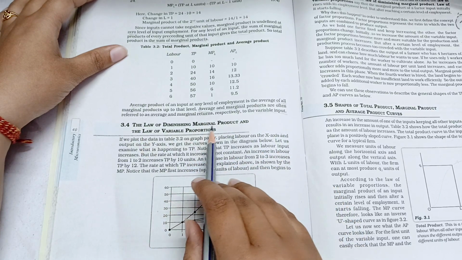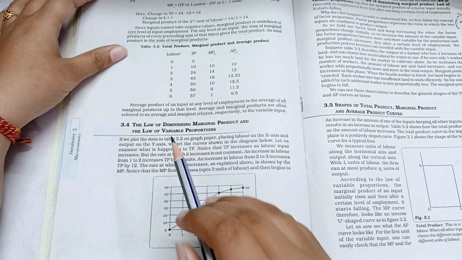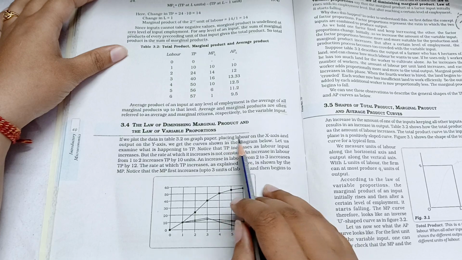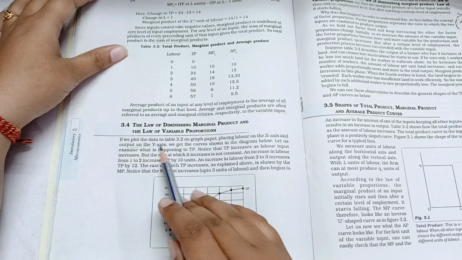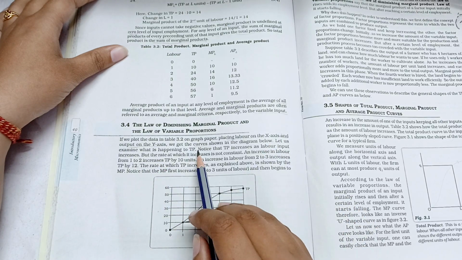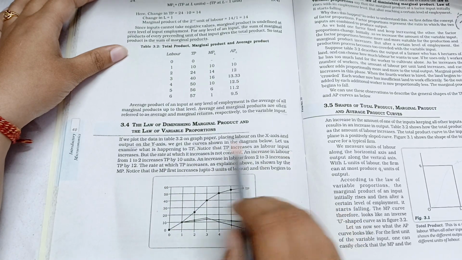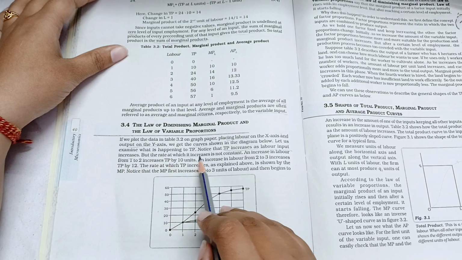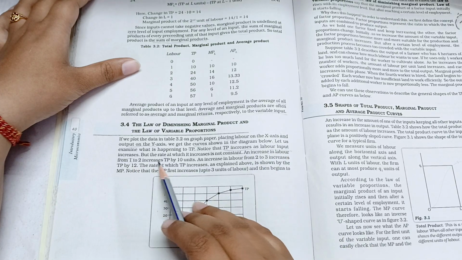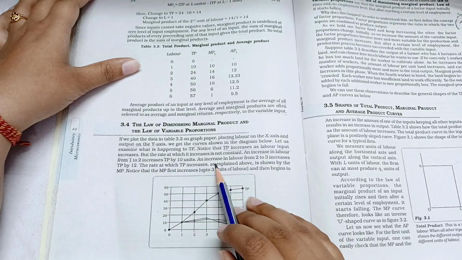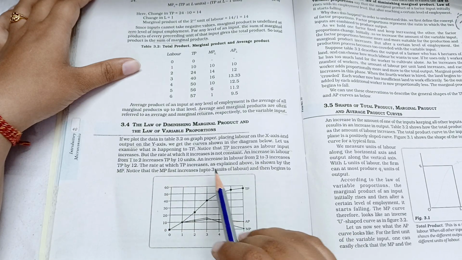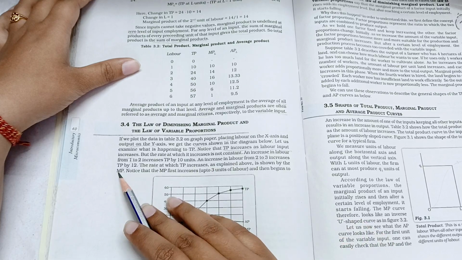The law of diminishing marginal product and the law of variable proportions. If we plot the data in table 3.2 on graph paper, placing labor on the x-axis and output on the y-axis, we get the curves shown in the diagram below. Let us examine what is happening to TP. Notice that TP increases as labor input increases, but the rate at which it increases is not constant. An increase in labor from 1 to 2 increases TP by 14 units. An increase in labor from 2 to 3 increases TP by 12. The rate at which TP increases, as explained above, is shown by the MP.